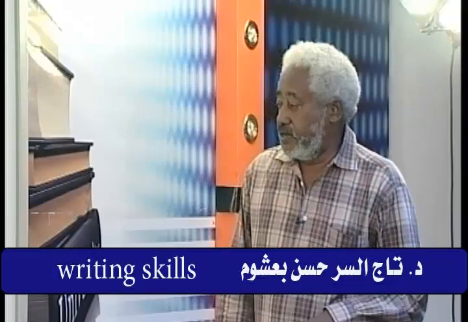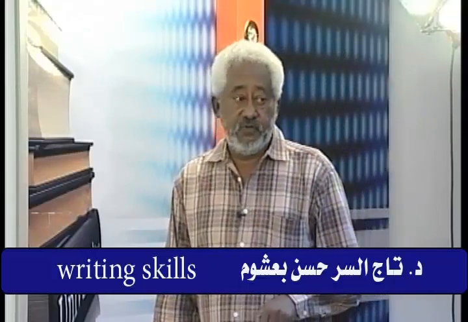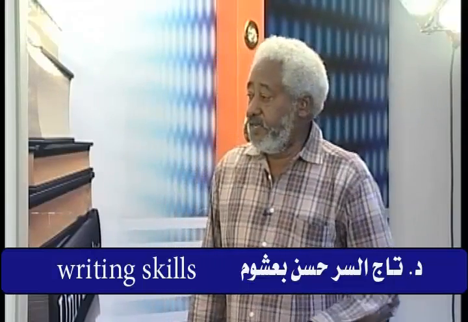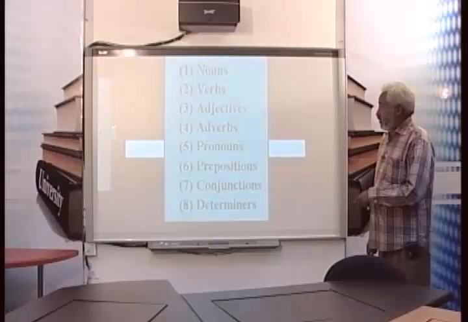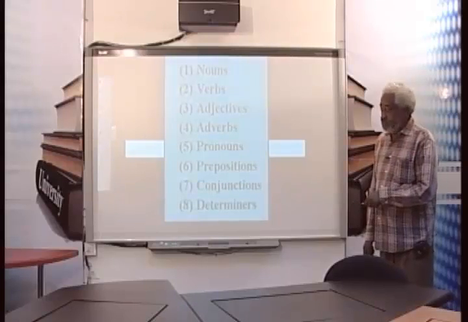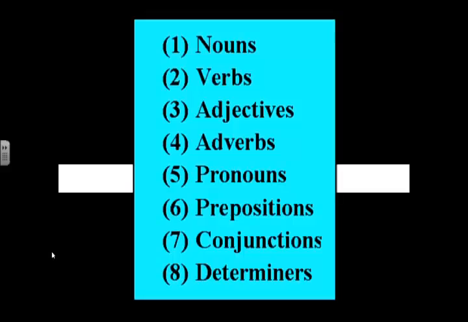Now, here we are going to adopt a classification which you can see in a minute. Adverbs, pronouns, prepositions, conjunctions, determiners. So what we are going to look at is the classification of 8 classes, and we will talk about them one by one with examples.